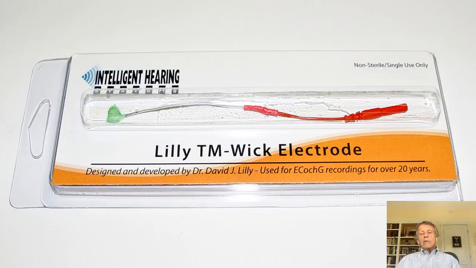There are several tympanic membrane electrodes available to audiologists. Again, they're non-invasive. This is within the scope of practice for a non-physician audiologist. And this is one of them. It's named after a very well-known audiologist who developed it, David Lilly.